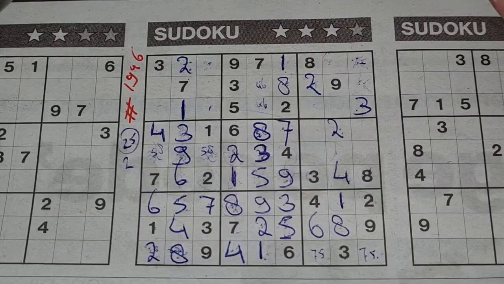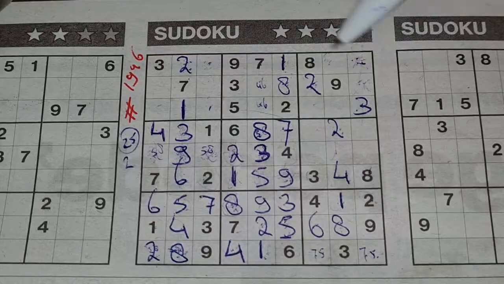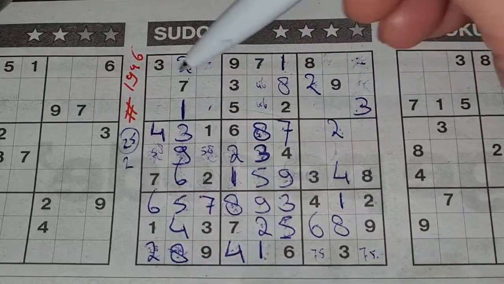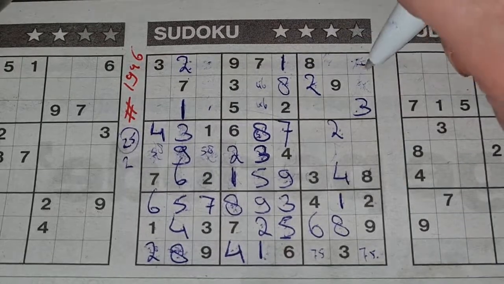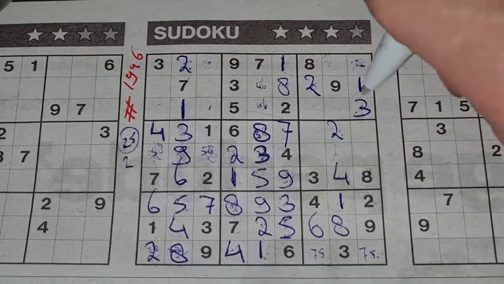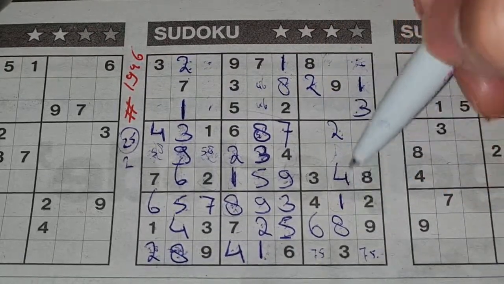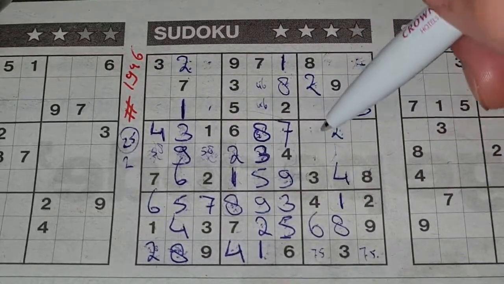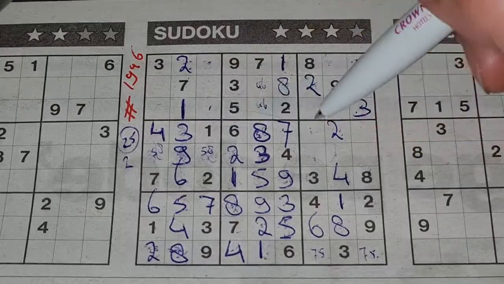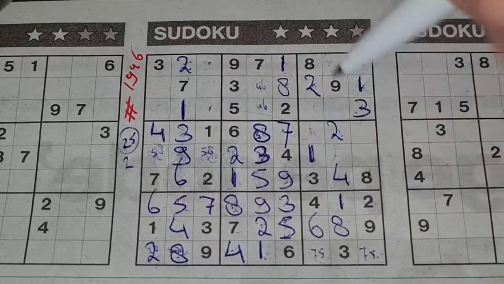Then we have a 1 in this row, 1 in the third row, so the row between, the second row, the only place for a 1 should be there. 1 in the last column, 1 in the column next. So in that column, the only 2 places for the 1 should be here or there. We see there 1, no 1 there, 1 should be there.